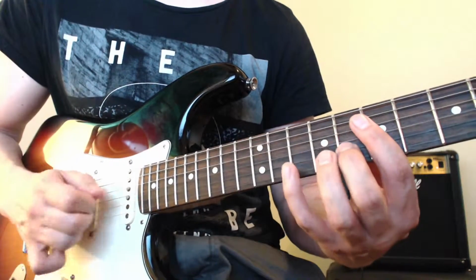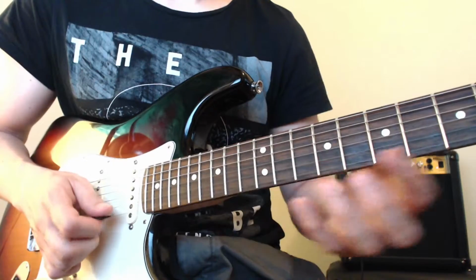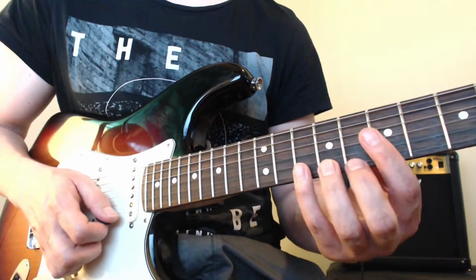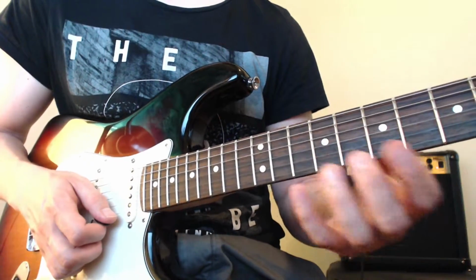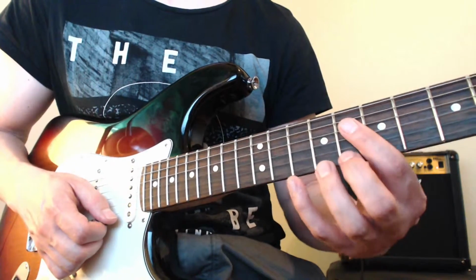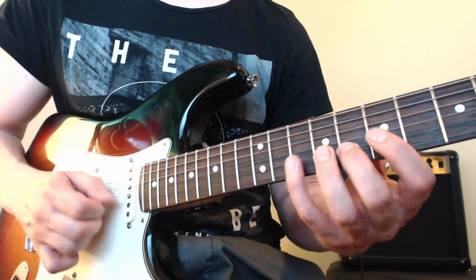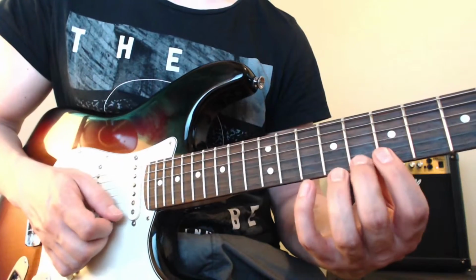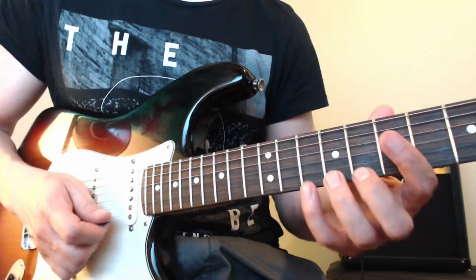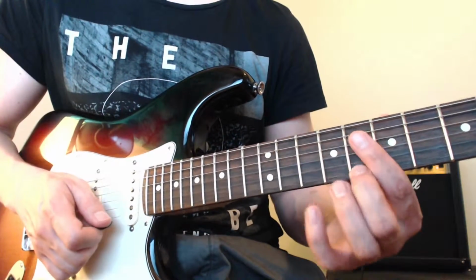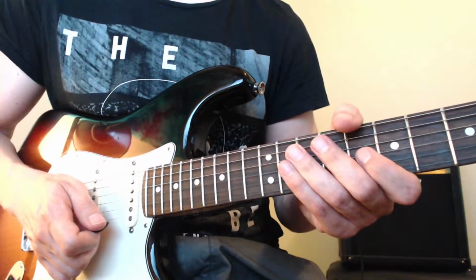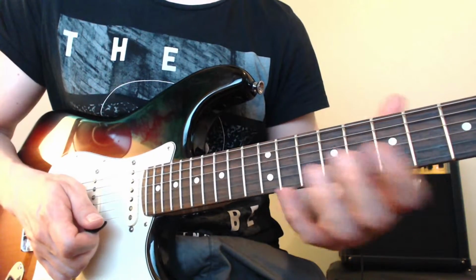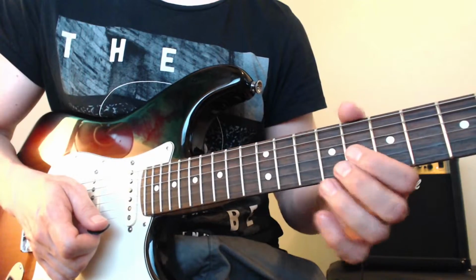So 3 plus 1. And let's say that this is hard to play. Let's say you have to struggle to play this pattern. That's great, because then you know that here's one of the weaknesses that I have, one of the things that stops me from playing this at the desired tempo.